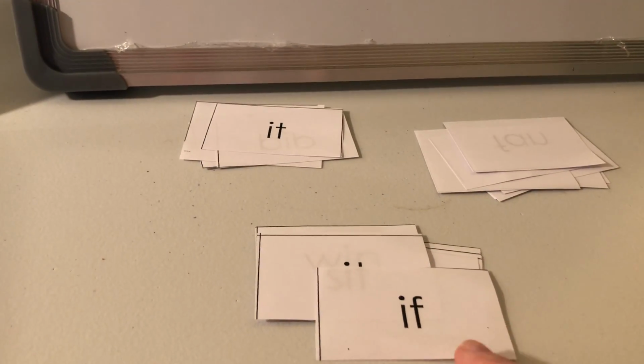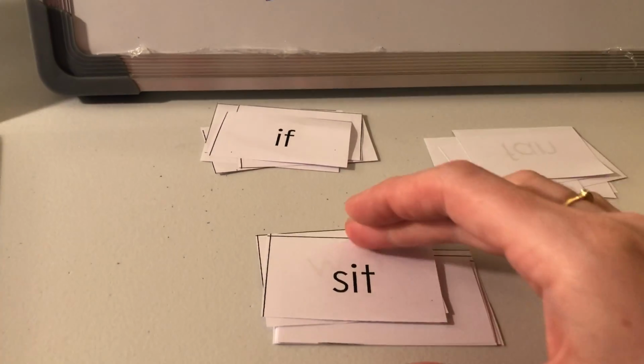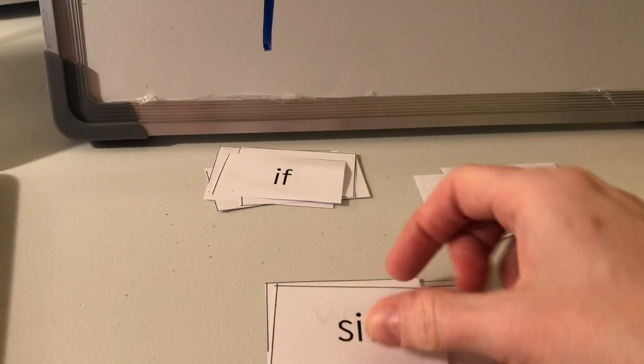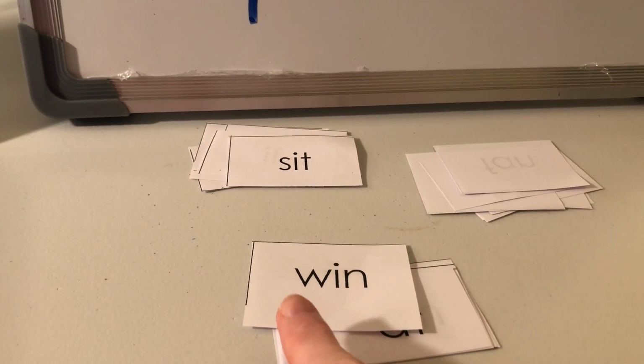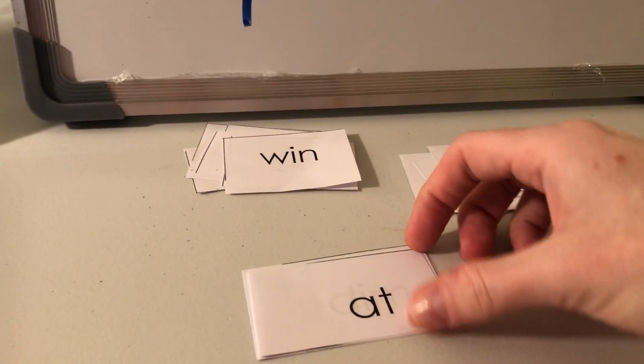Here's the sight word if. I can read that whole word. It has my I. Here's an ending chunk, it, it, sit. In, win. I know this word, at.